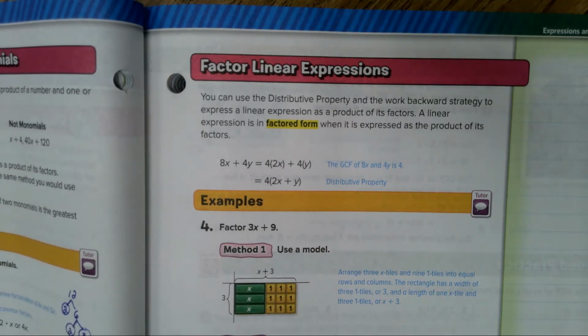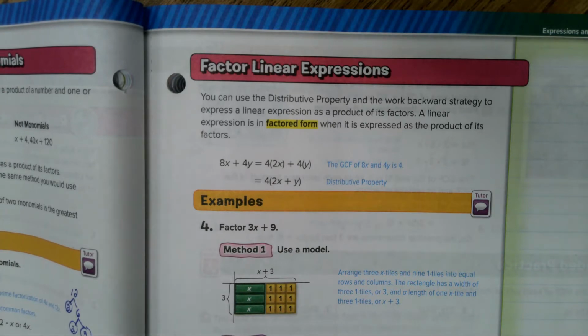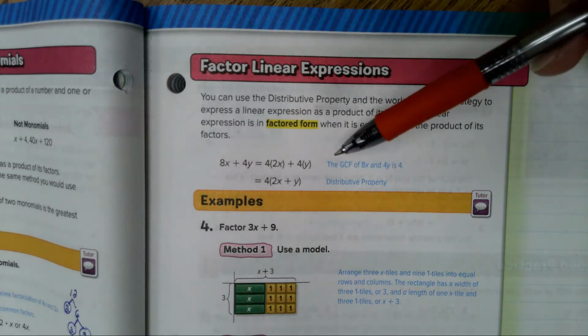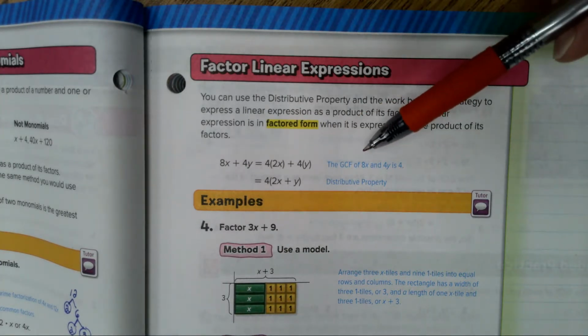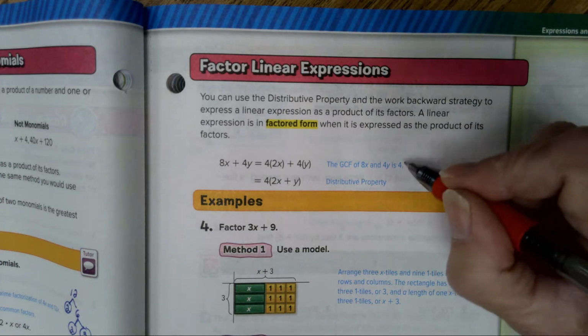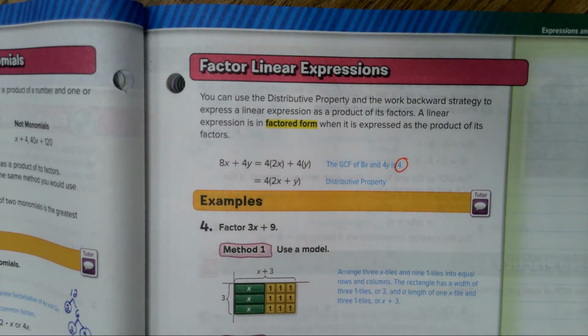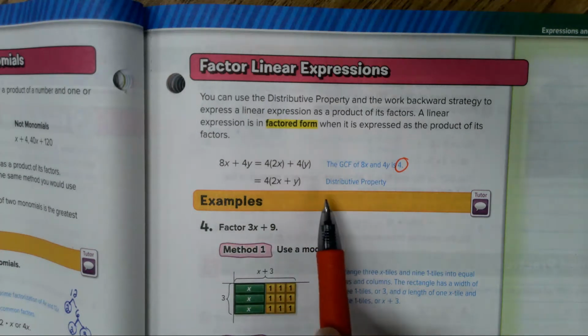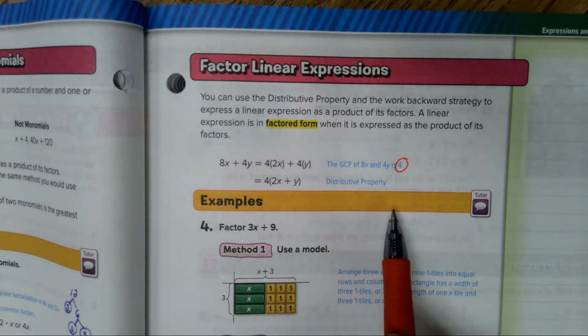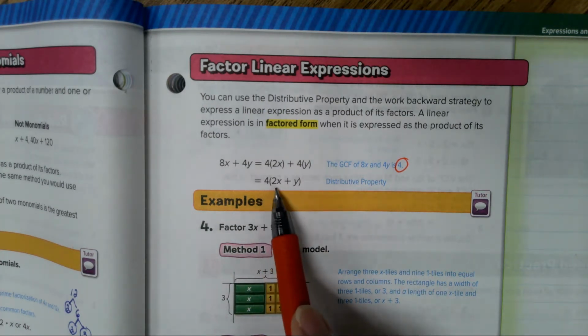All right, so here we have 8x plus 4y. They've broken 8x down into 4 times 2x and 4 times y. They found the greatest common factor of 8x and 4y is 4. So they pulled the greatest common factor out. So when you refer to it as the distributive property, it's 4 times 2x plus y.